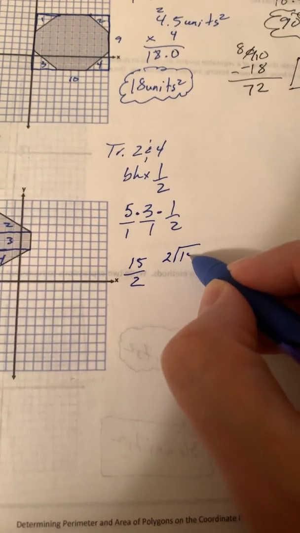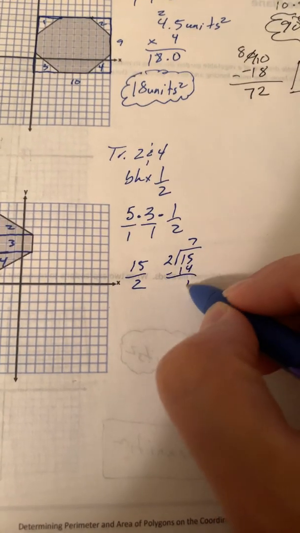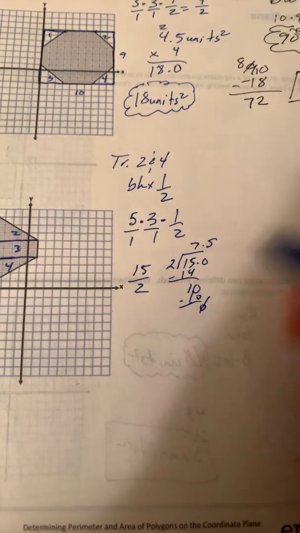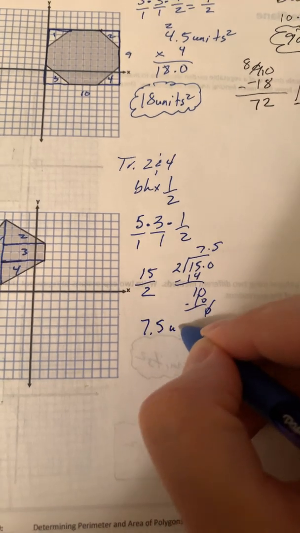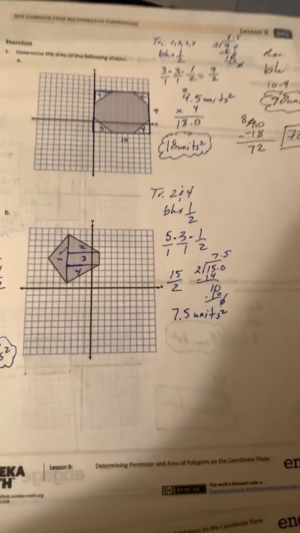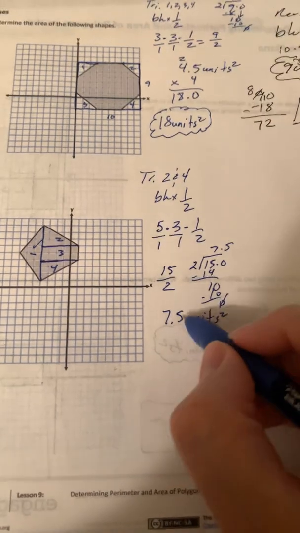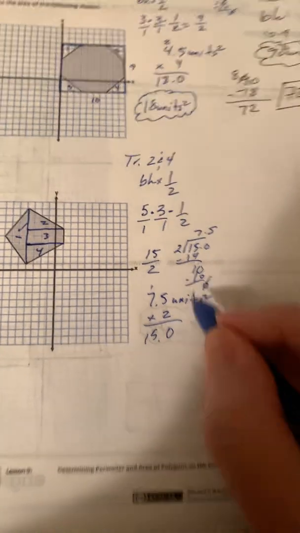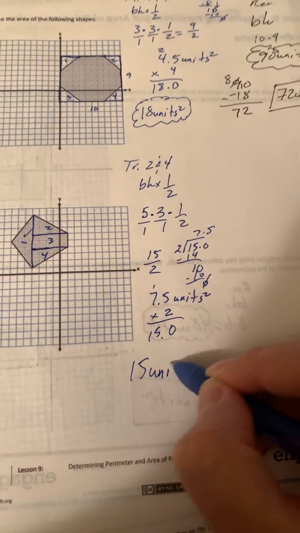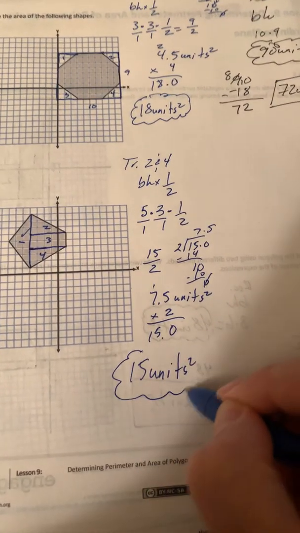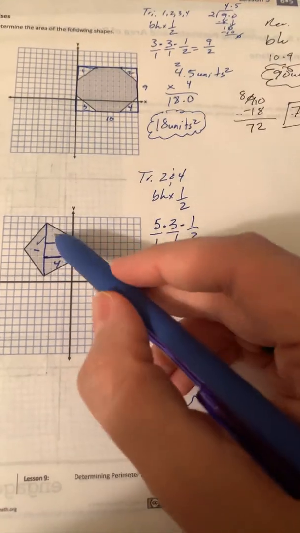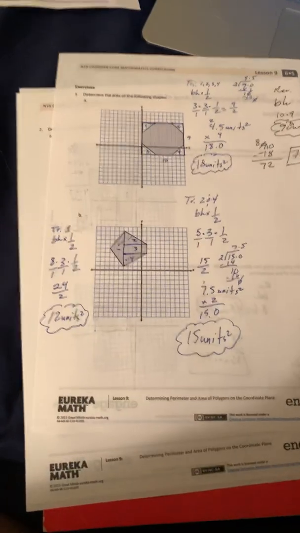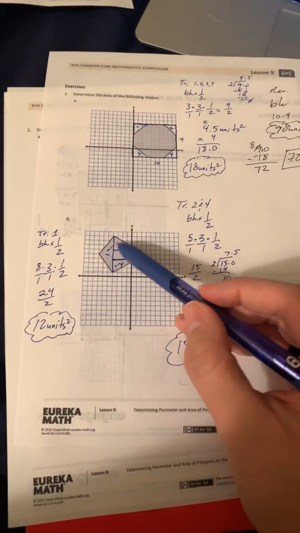So let's see how much it comes out. 7.5. Okay, so it's 7.5 units squared. But how many triangles are we working with? 1, 2. I want to multiply that by 2. So it's 15. The area of the 2 triangles combined is 15. That's 7.5 plus 7.5, which is 15 units. So now we have the area for triangles 1, 2, and 4.